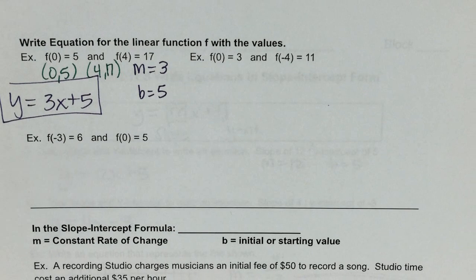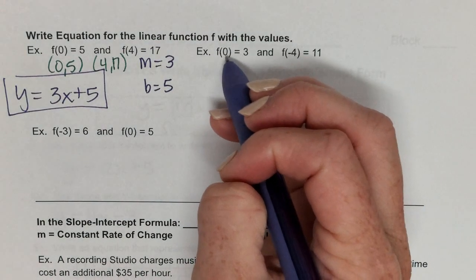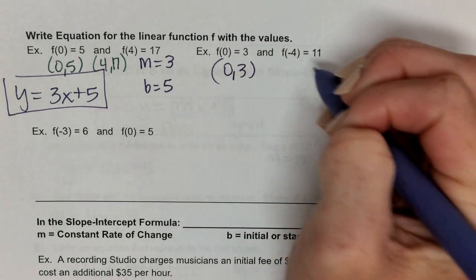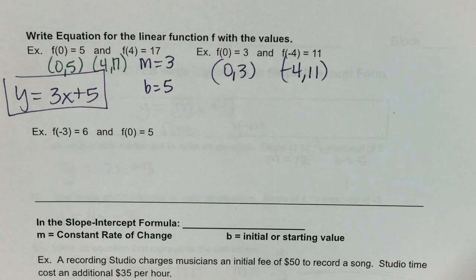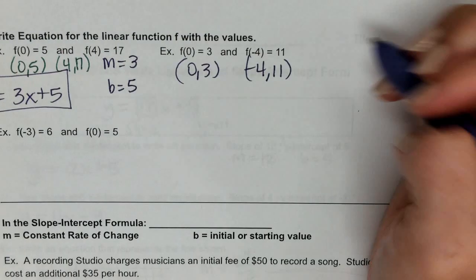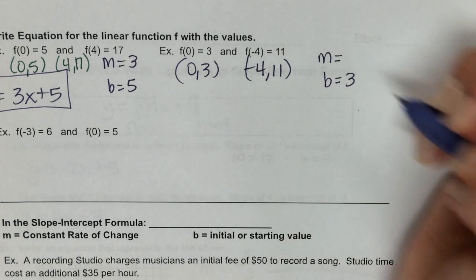Okay, look at the next one. What's the coordinate here? 0, 3. What's the coordinate here? Did they give you the y-intercept? Yes, they did. How do you know? Because the x value is 0. So I need an m and a b. They already gave me the b, so it is 3.